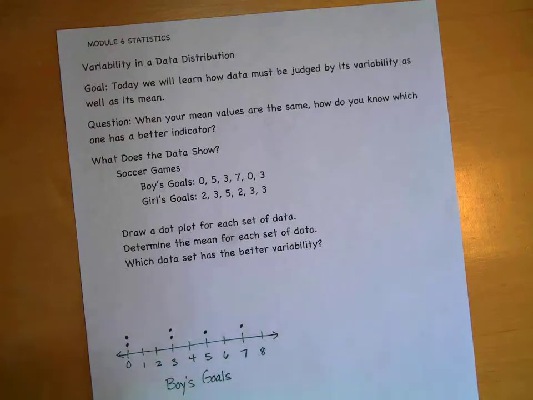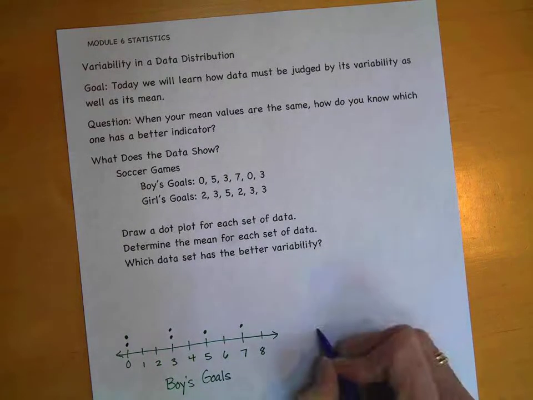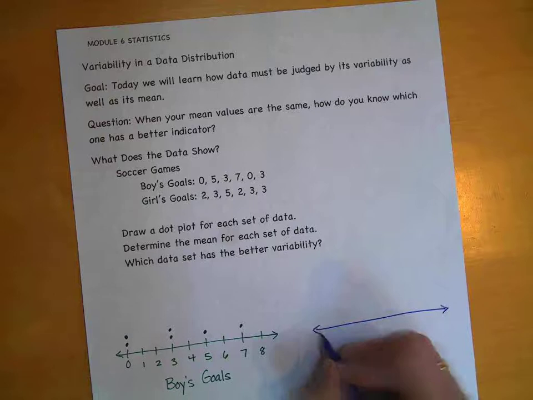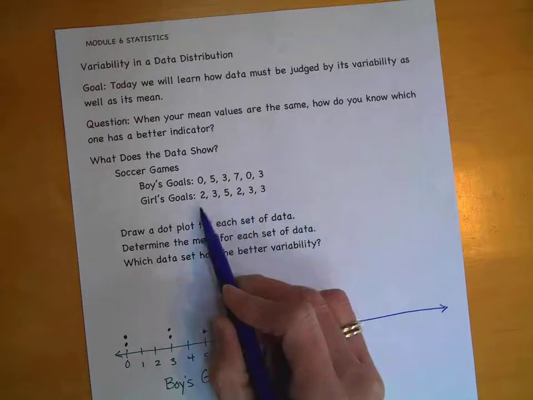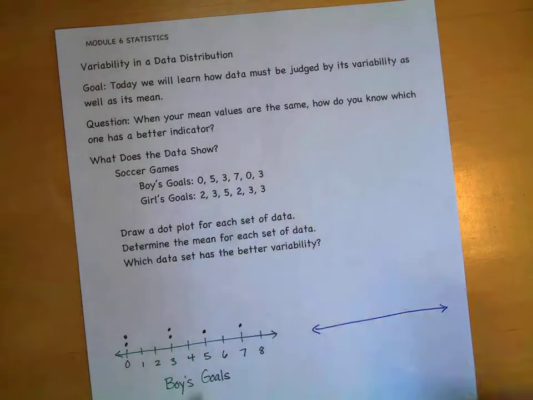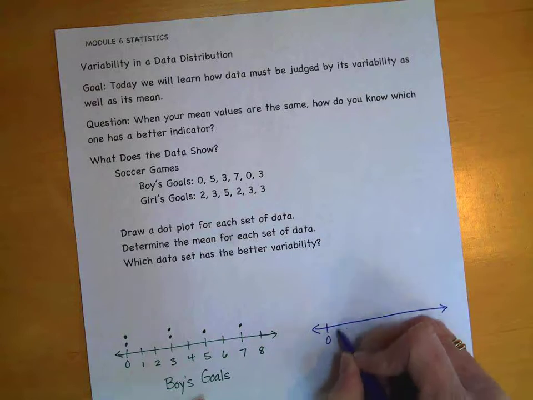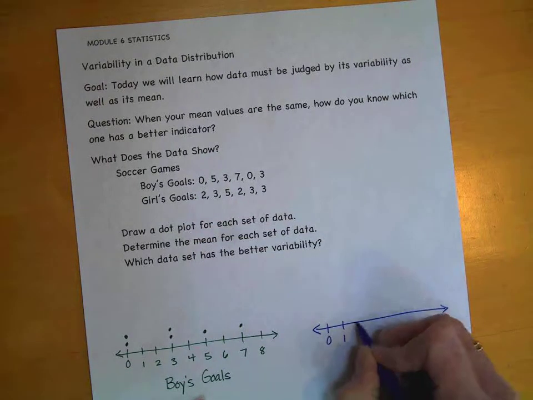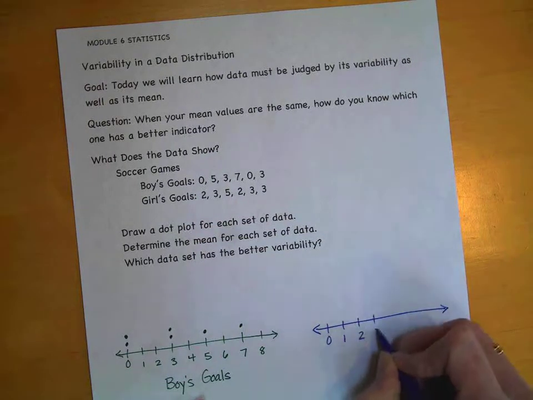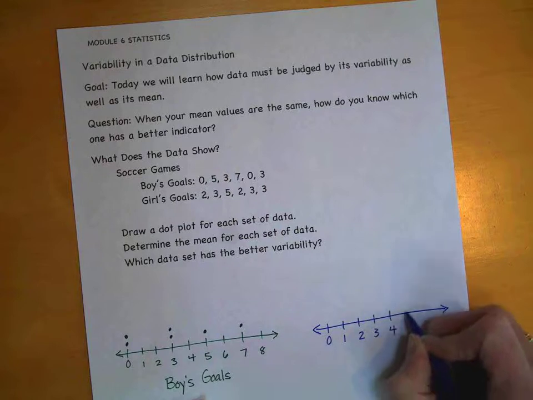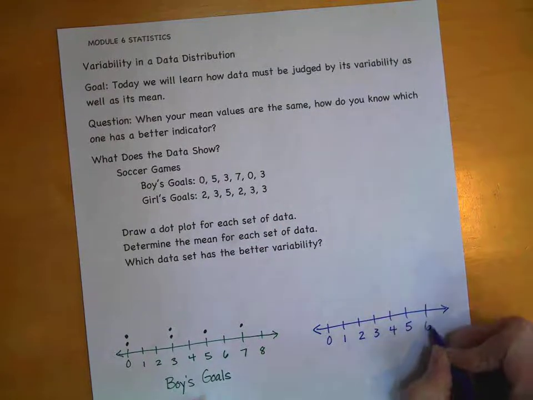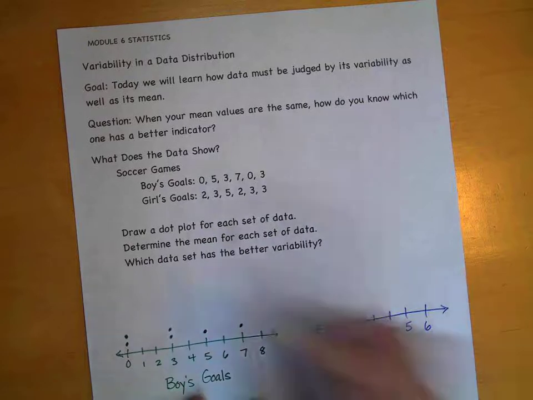Okay, and now let's do another one, and this time we're going to do it for the girls' goals. The lowest over here is a 2, the highest is a 5, so we'll go ahead and label it the same way. 0, 1, 2, 3, 4, 5, 6, and I'm out of room, so we'll go ahead and stop there.